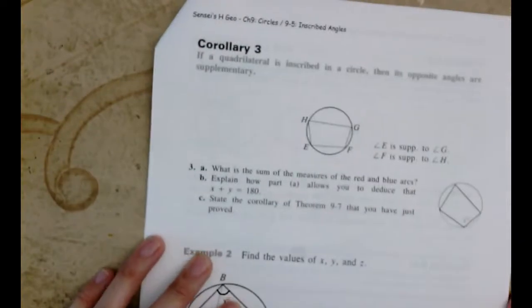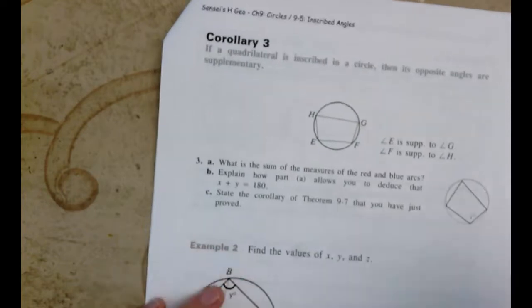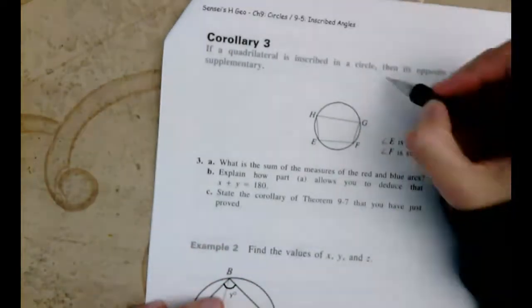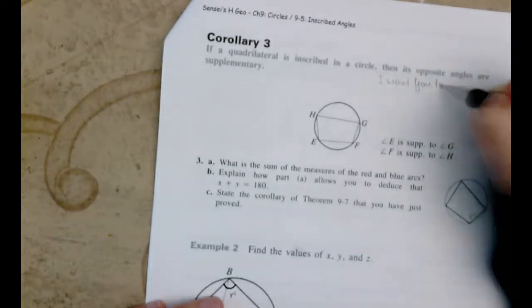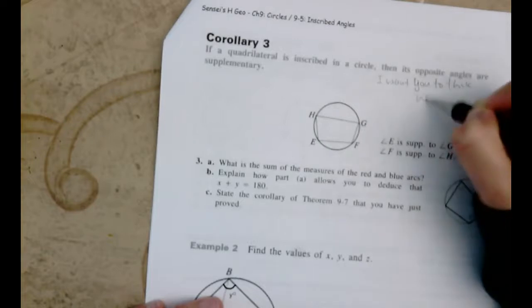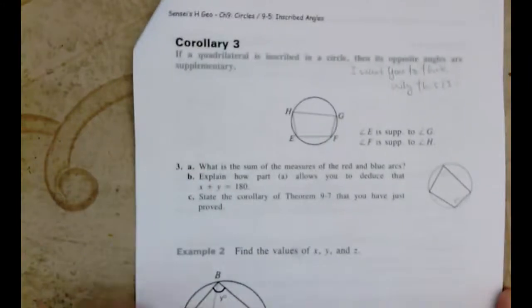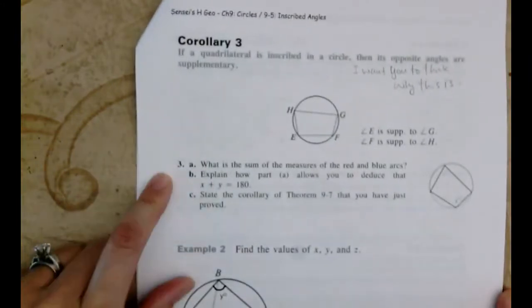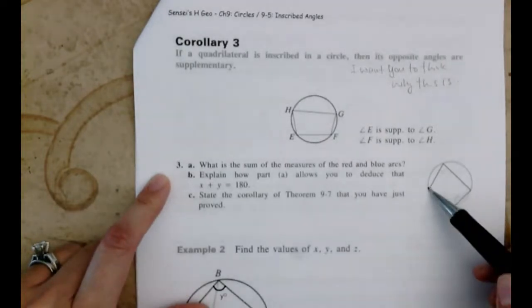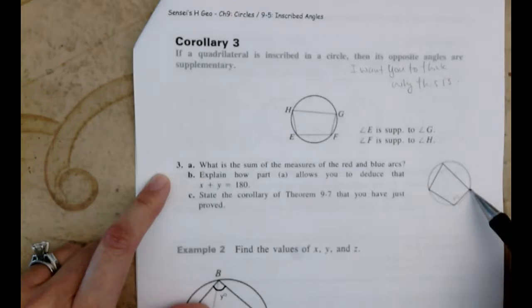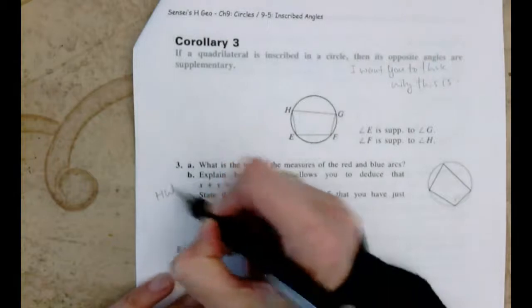And corollary 3. If a quadrilateral is inscribed in a circle, then its opposite angles are supplementary. I want you to think about why this is. We'll talk about this in class. And what is the sum of the measure of the red and blue arcs? Explain. I think this will help. So do this for homework.